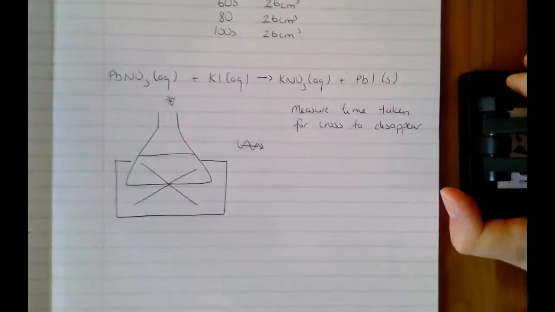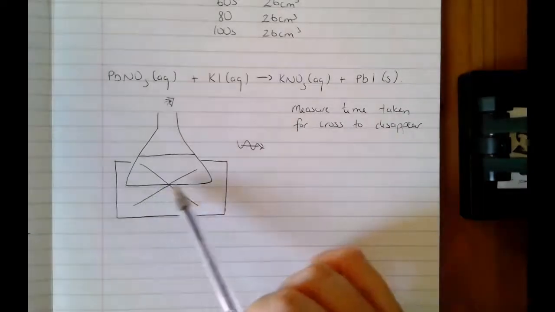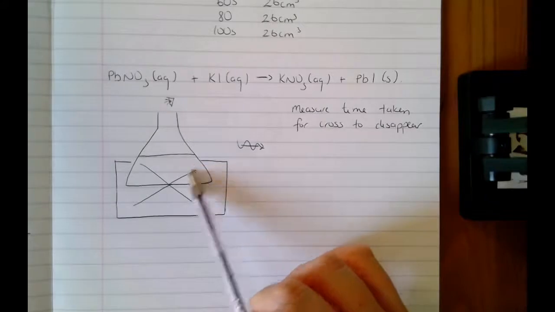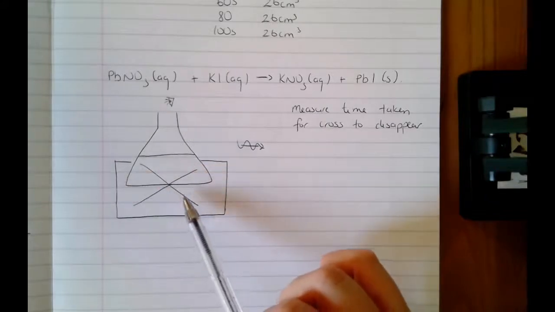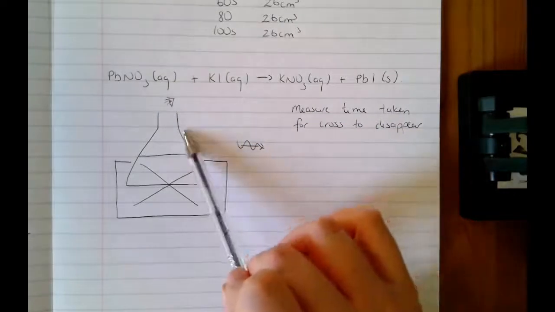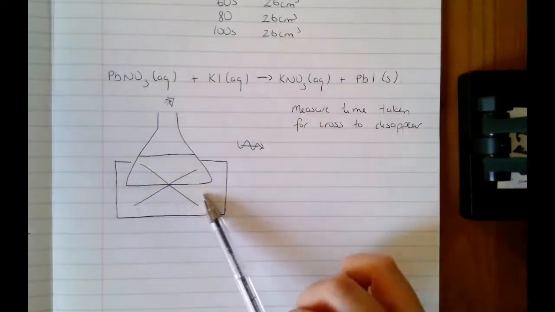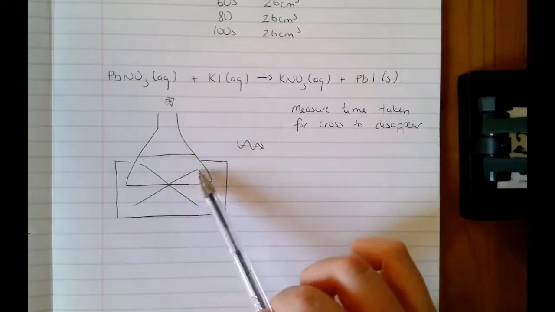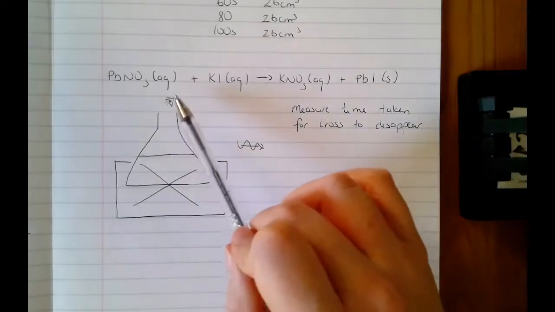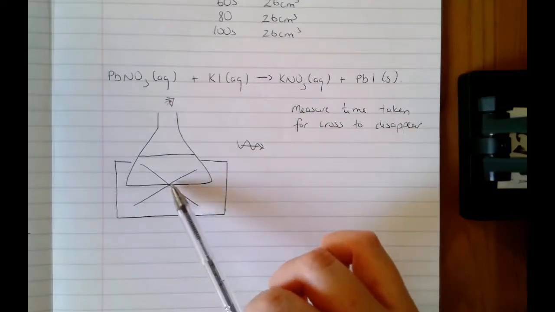And what you're going to use instead is called the disappearing cross method. It's a really straightforward technique. You start off with a white tile and you draw a cross on that tile. You then get your chemicals and put them in a conical flask, and you place that conical flask onto the tile with the cross. Because the contents of your flask are clear, you will be able to look down through your flask and see the cross at the start of the reaction.